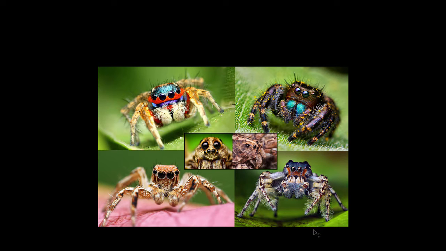Oops, I'll go back. They can have different sizes and different layouts depending on species, so that's something I definitely took advantage of. And you can see a lot of personality, and the outer images are jumping spiders, by the way.